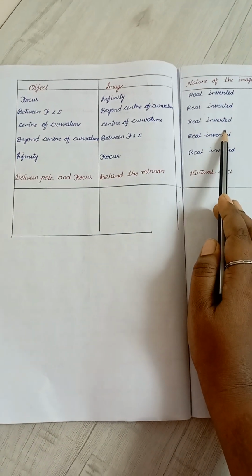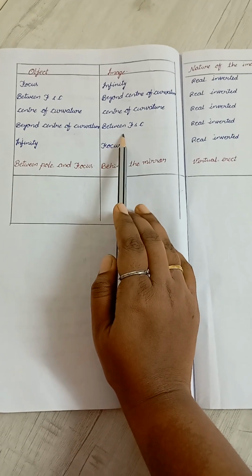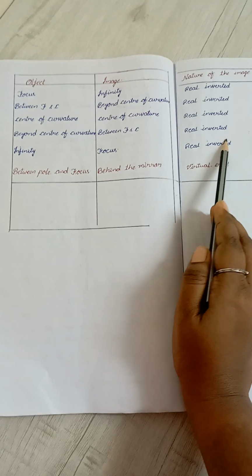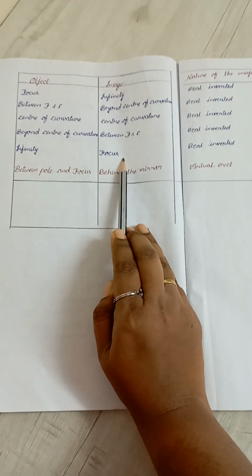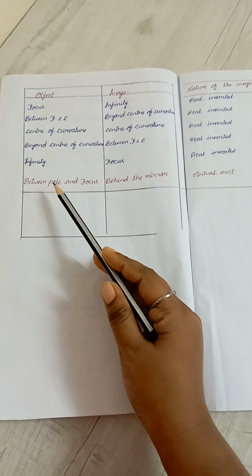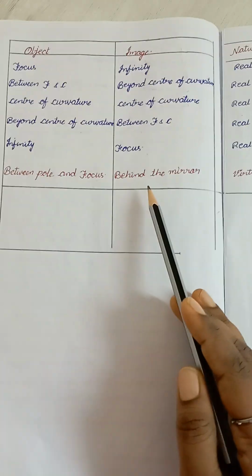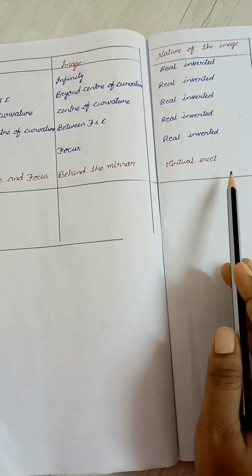Real, inverted. If we place the object beyond center of curvature, we will get the image between F and C. Nature of the image, real, inverted. If we place the object at infinity, we will get the image at focus, real and inverted. If we place the object between pole and the focus, we will get the image behind the mirror. Nature is virtual and erect.